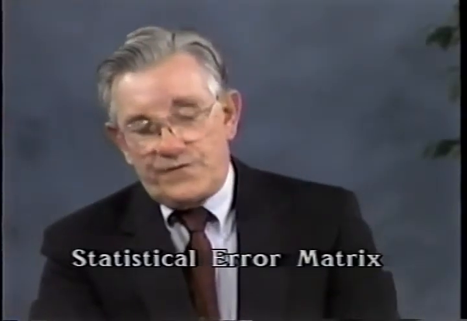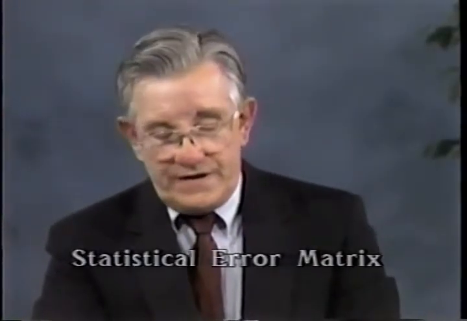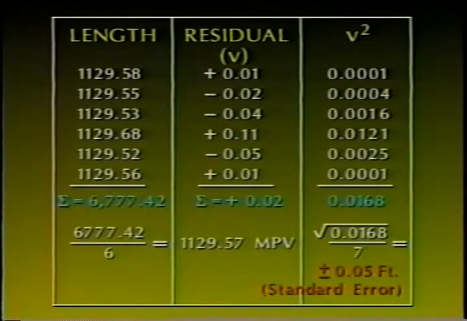To put all of our foregoing discussion of equations and error computation into use, let's take a look at the current graphic. Totaling the lengths equals the summation of 6,777.42 feet. This divided by 6, n number of measurements, yields a most probable value of 1,129.57 feet.